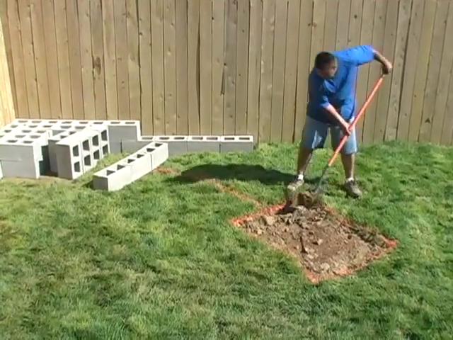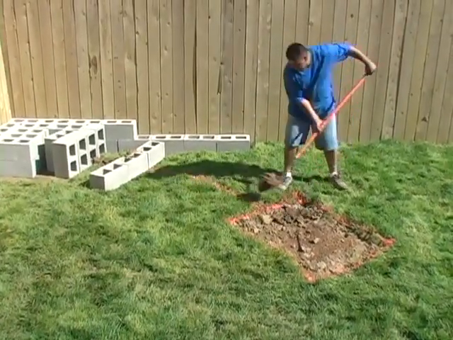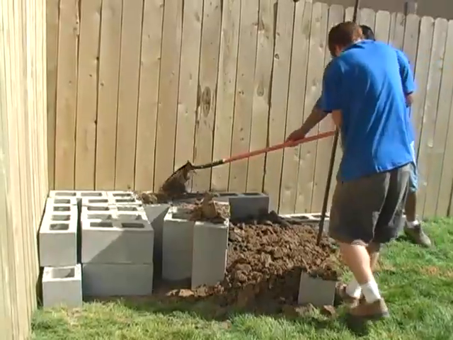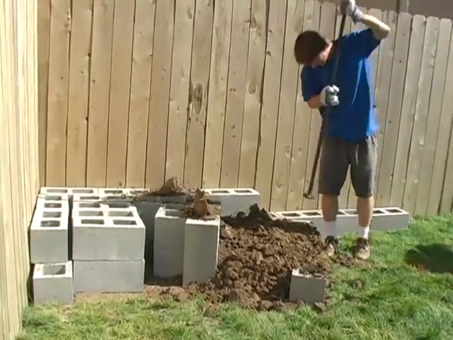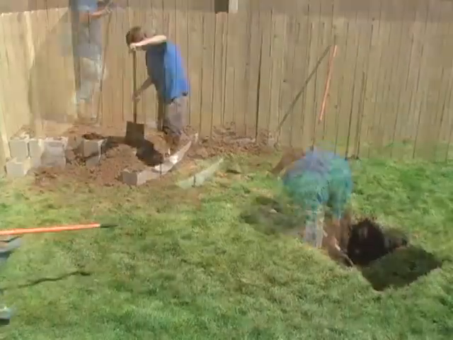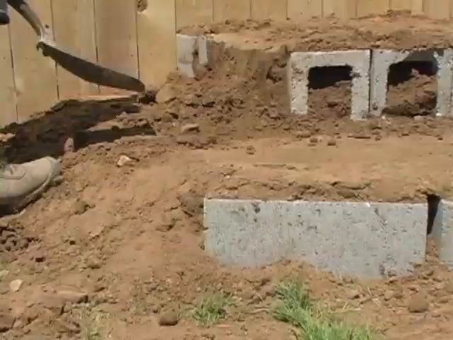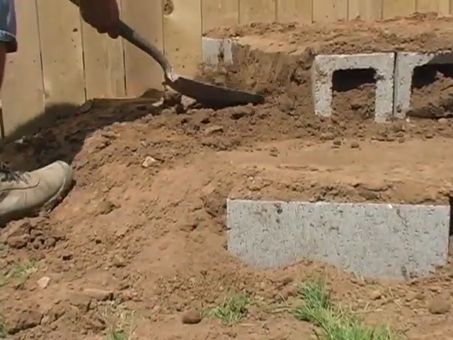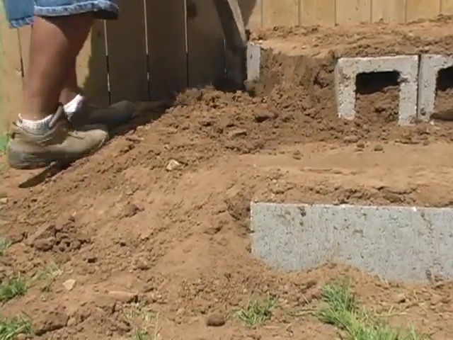Excavate the outlined basin area to a depth of 27 inches. Soil from the basin can be used as fill for your waterfall. Pack the soil in and around the blocks. You may need to bring in additional soil to build up the waterfall. Don't worry about covering the faces of the blocks. Use a shovel to flatten and square up the levels.